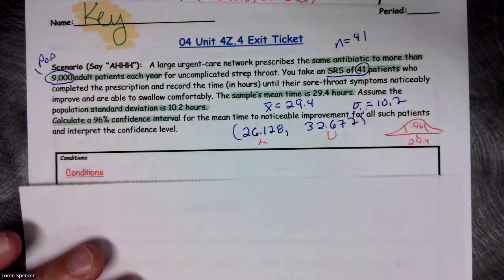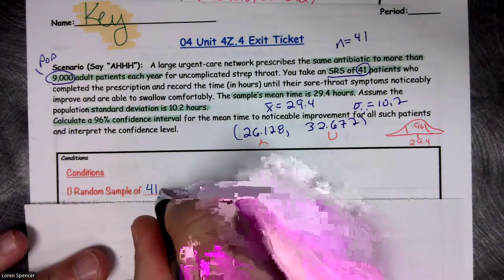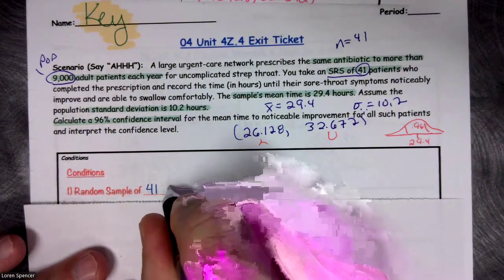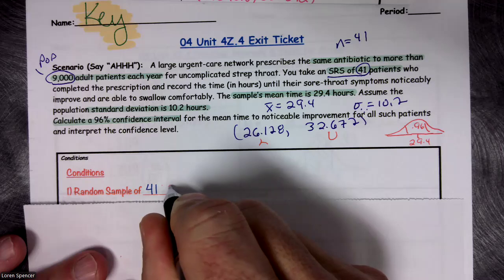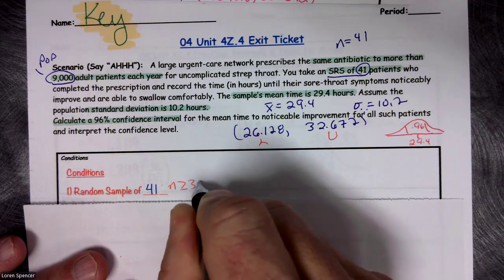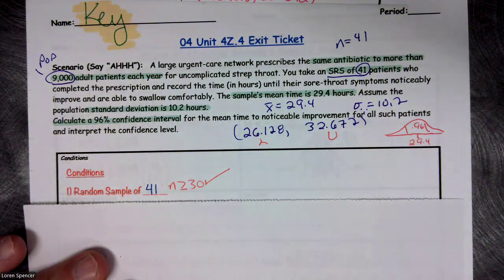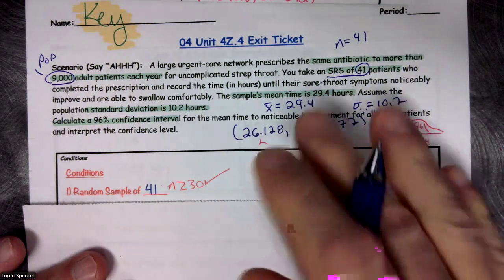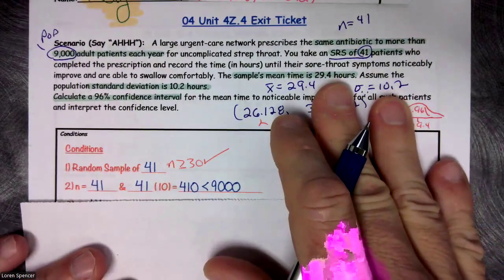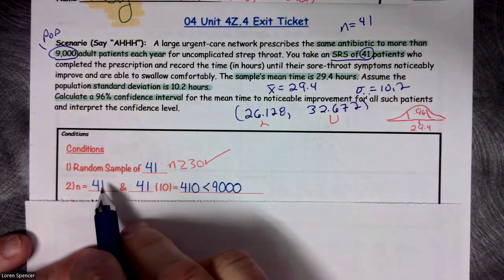So we have to do our conditions. The first condition: random sample of 41. So in this case, we're good. Then n is greater than or equal to 30, because they didn't tell us it was normal, so we need to make sure that we make that note. Now we need to make sure that our sample size isn't too large.